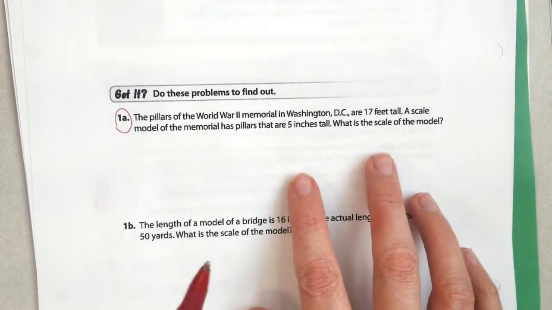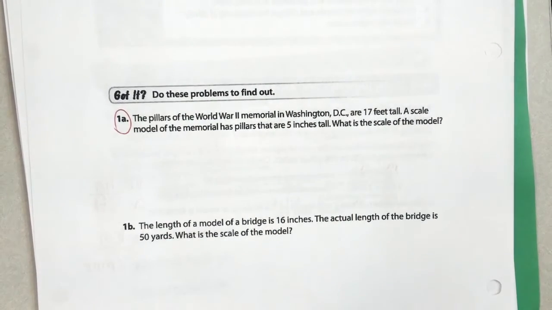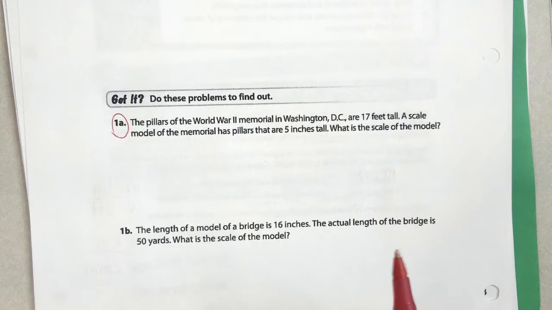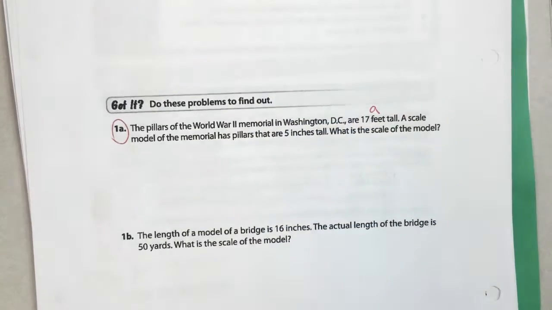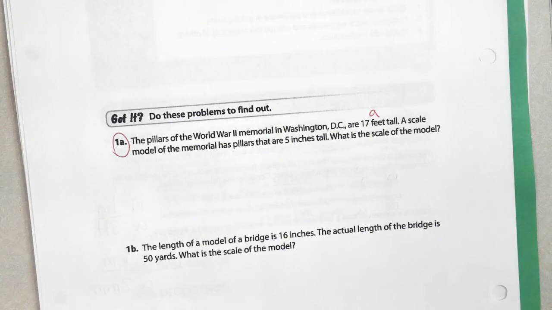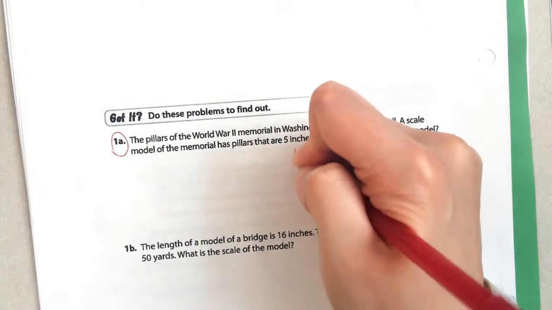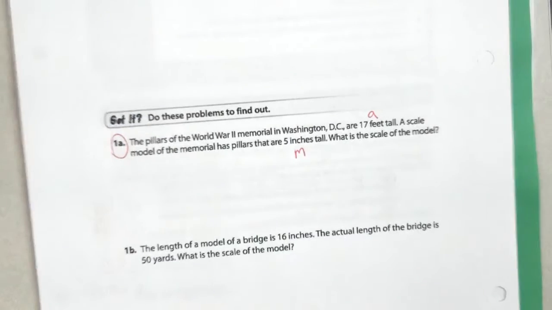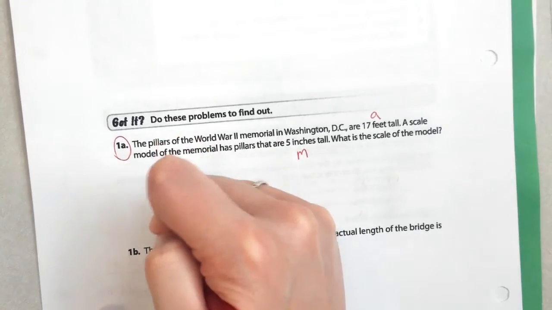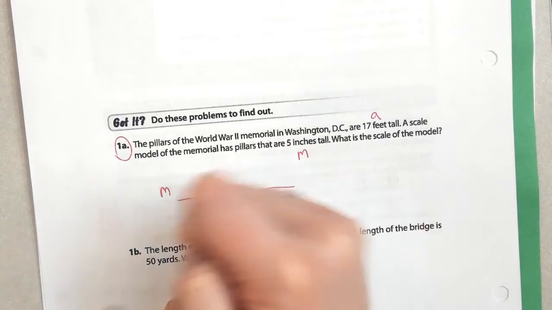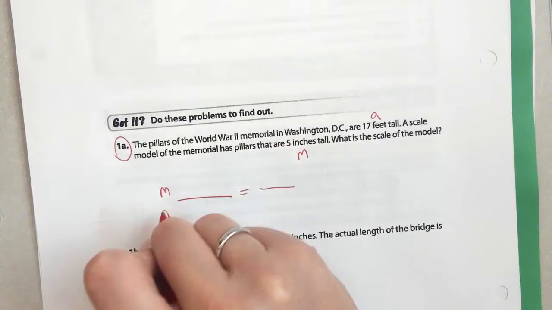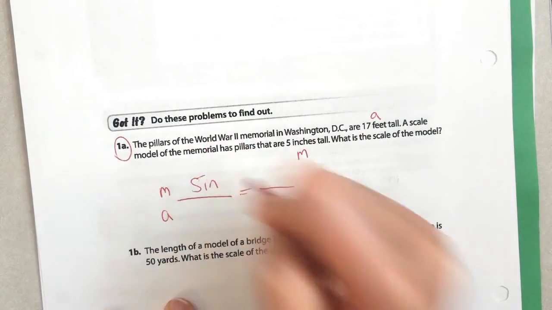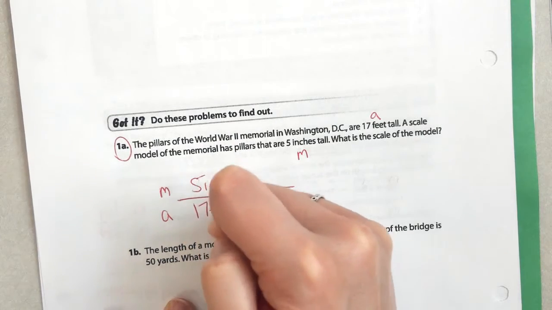So an example of this, it says the pillars of the World War II Memorial in Washington, D.C. are 17 feet tall. That's the actual. A scale model of the memorial has pillars that are 5 inches. That's my model. What is the scale of the model? We always do model over actual. So my model was 5 inches. My actual was 17 feet.